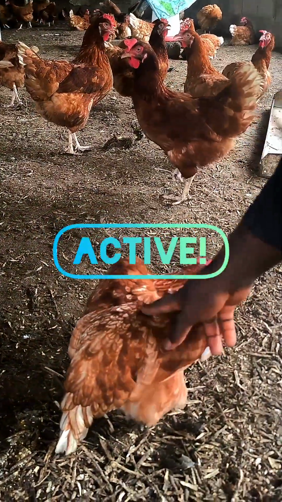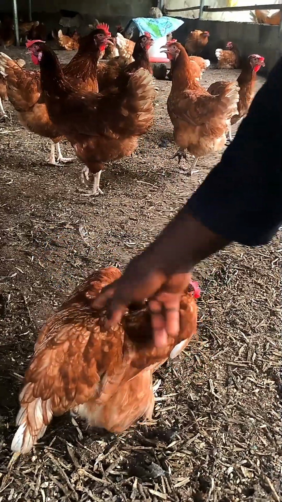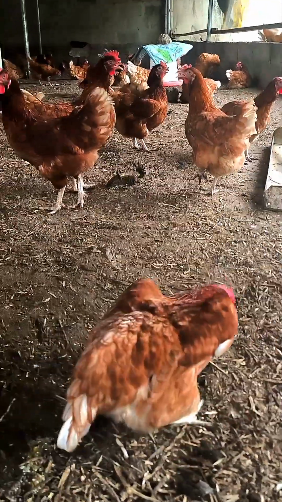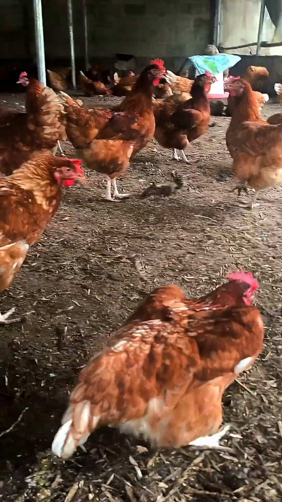It just squatted, right? This is how you can identify one that is laying egg. Look at the way it just squatted. It's showing you that it's very, very active.